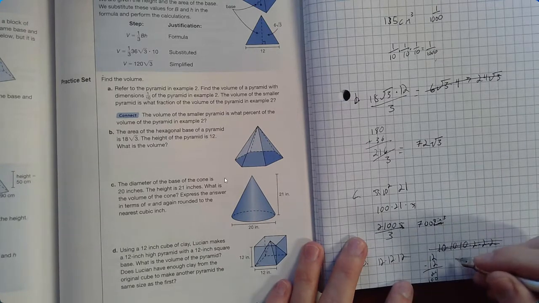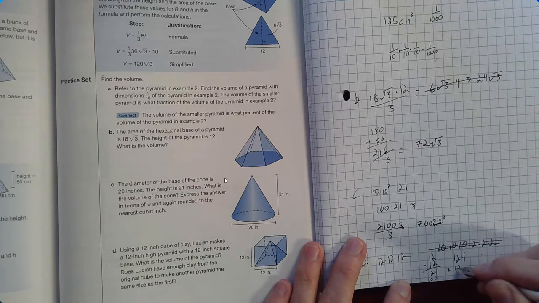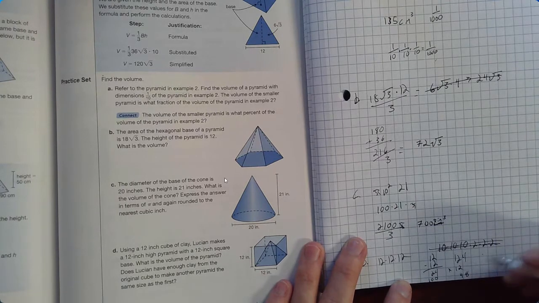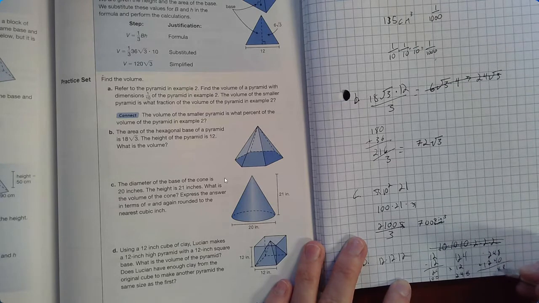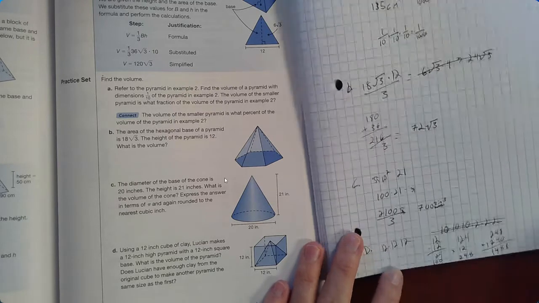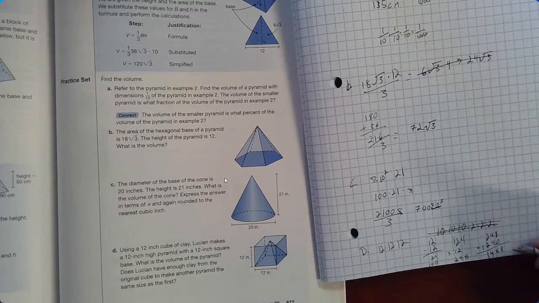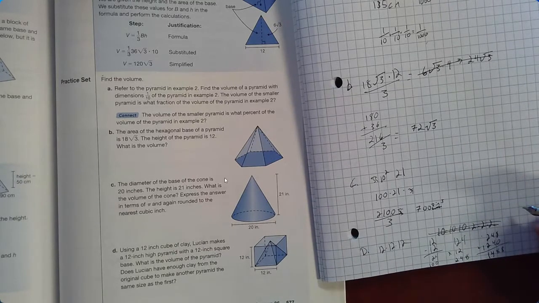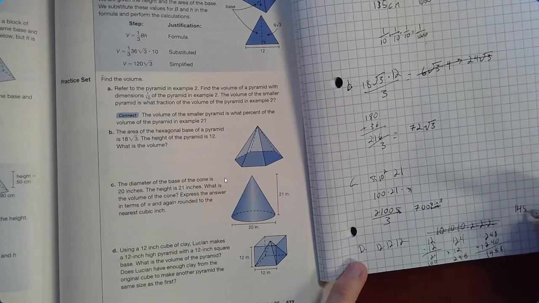And then I have 144 times 12 again. Okay, from here, we have to divide that by 3.